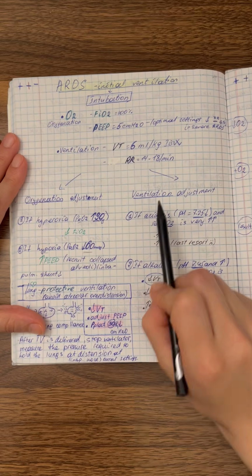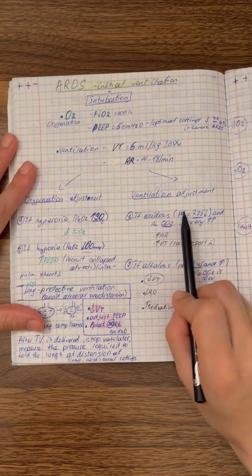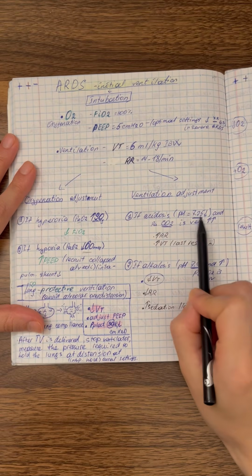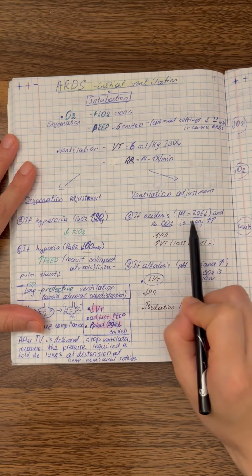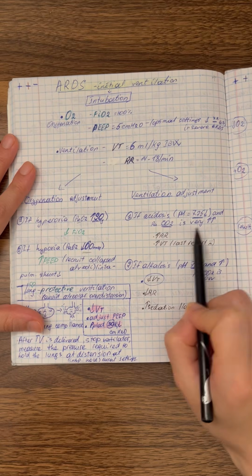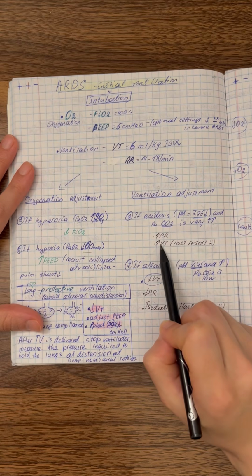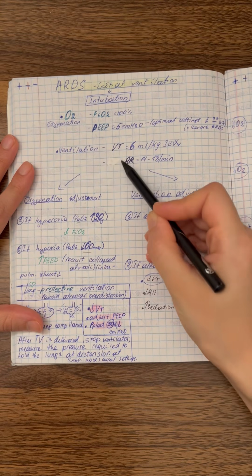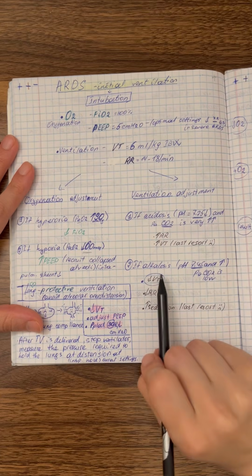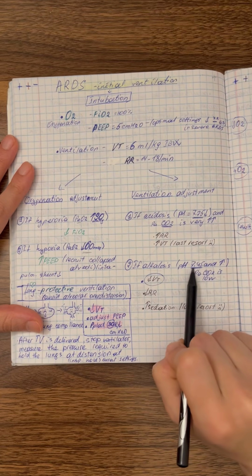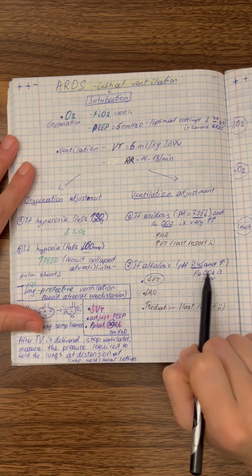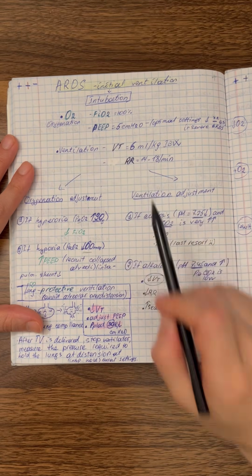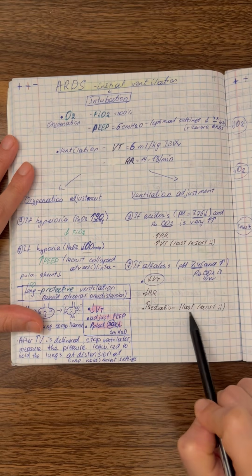If we need to adjust the ventilation, we can change respiratory rate or tidal volume. If the patient has acidosis, pH is less than 7.25 and PaCO2 is very high, we will increase respiratory rate, and at last resort we will increase tidal volume. One more time, firstly we are increasing respiratory rate. And when the patient has alkalosis, pH is 7.45 and more, and PaCO2 is low, we will decrease tidal volume, we can decrease the respiratory rate, and at last resort, we will increase the sedation.